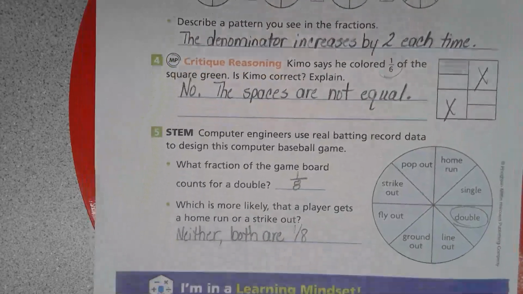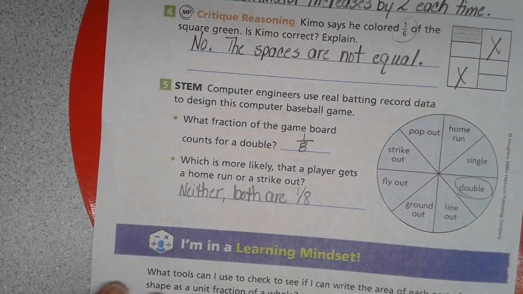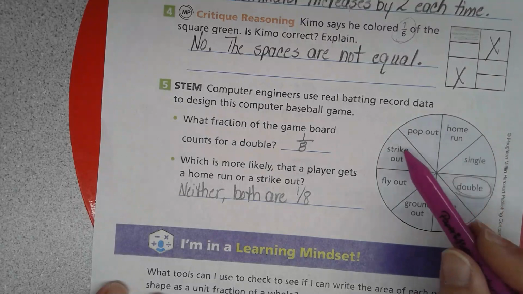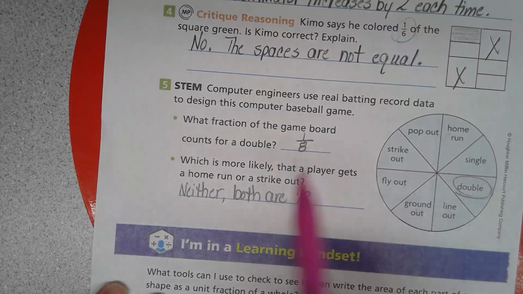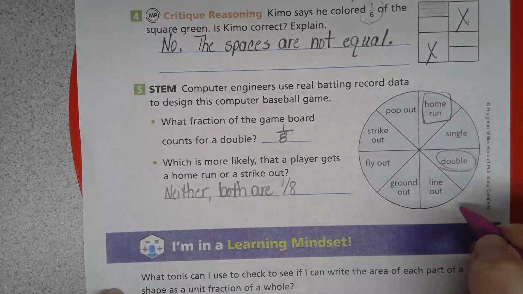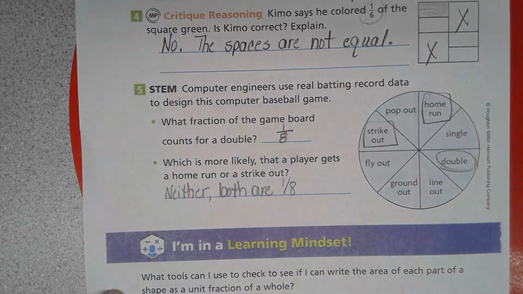Then at the bottom, you have, looks like the part of a spinner here with different little sections. They recorded some data here. And what fraction of the game board counts for a double? Well, there's only one double out of 1, 2, 3, 4, 5, 6, 7, 8 total sections, so that will be 1/8. Then, which is more likely, a home run or a strikeout? Well, here's a home run. Here's strikeout right here. So there's only one of each of those, and they're both 1/8, so neither. There's not a more likely part because they're both 1/8.